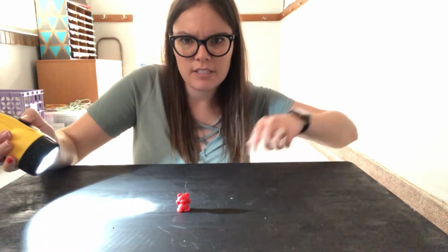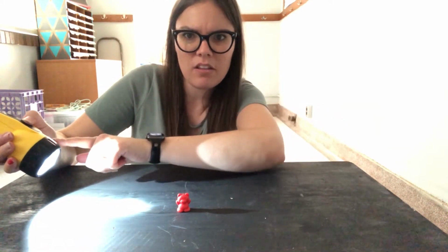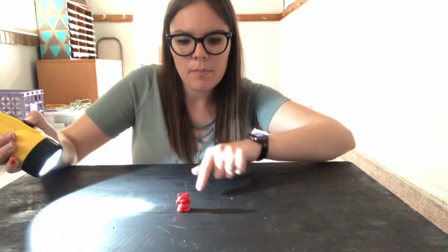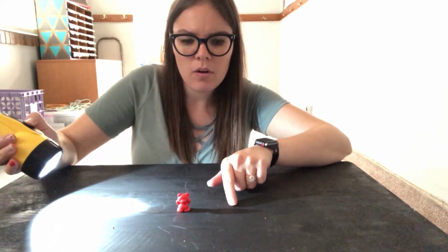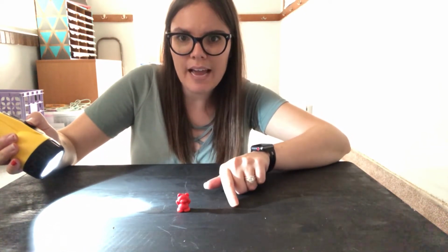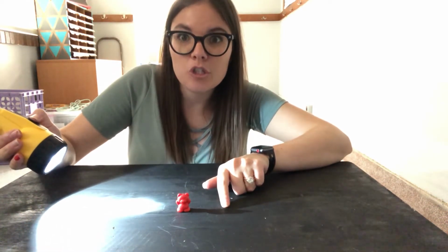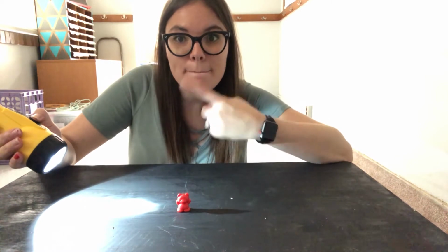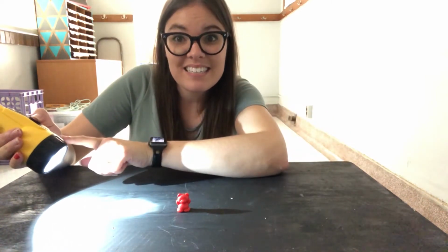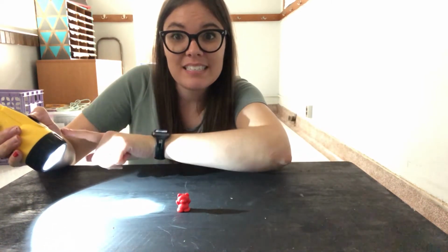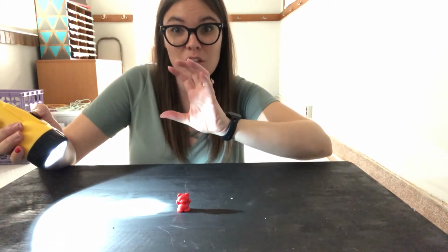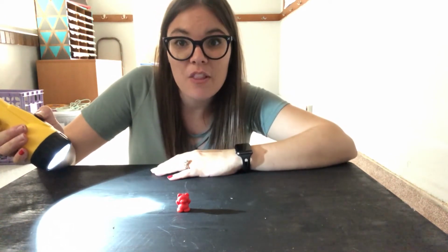Oh, that's interesting. So I'm seeing that the sun is on this side, but Mr. Bear's shadow is on the other side. And what else do you notice about it? It's super long. Because the sun is still getting ready to rise. The earth is still slowly spinning towards the sun.